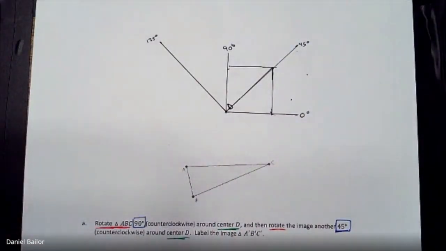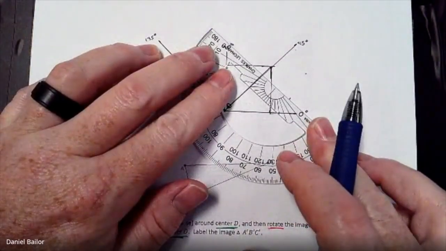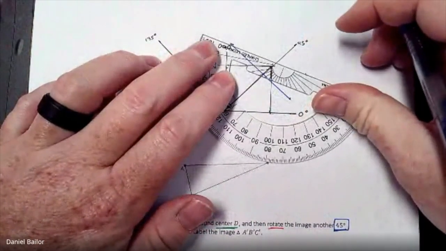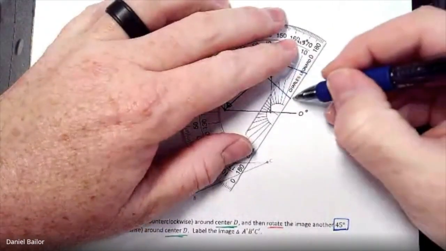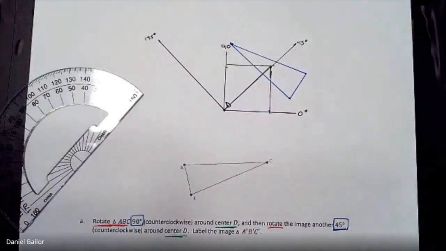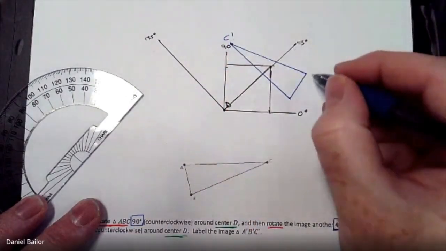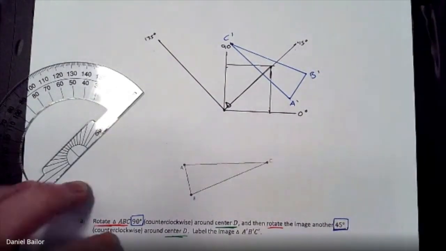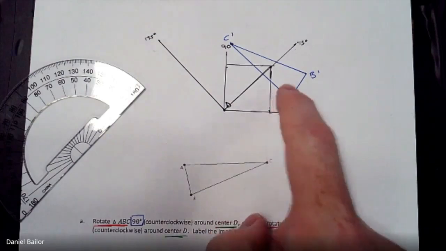And then let me get my straight edge to connect my points and finish the triangle's image. And there we have it. And I'm going to label it like it told me to with the prime. This is C prime. This is A prime, and this is B prime. So it's labeled. So I did 90 degrees, then I did 45 degrees, and I stopped here.